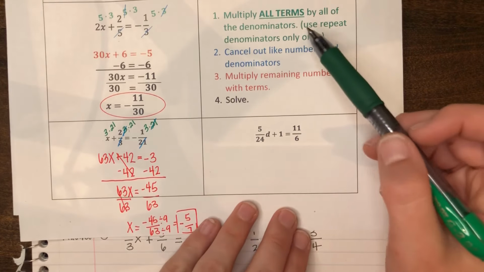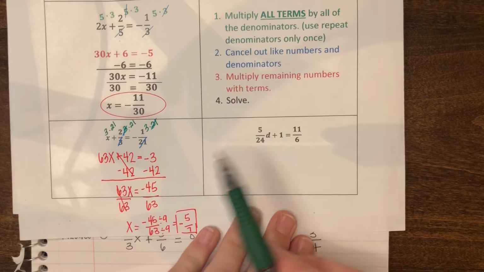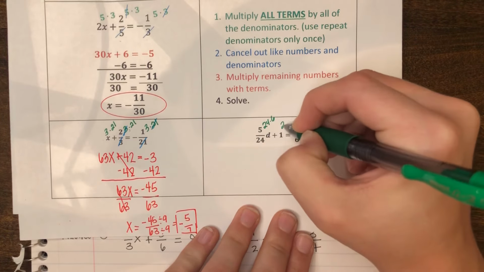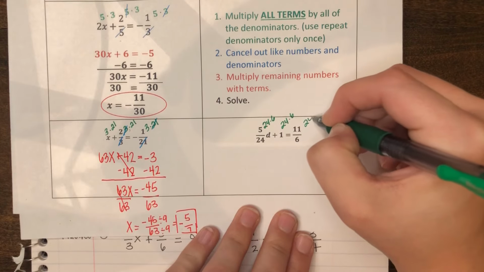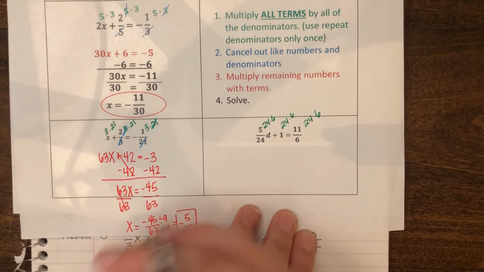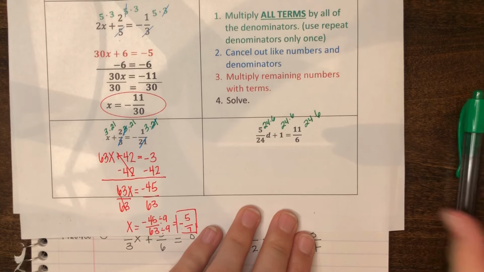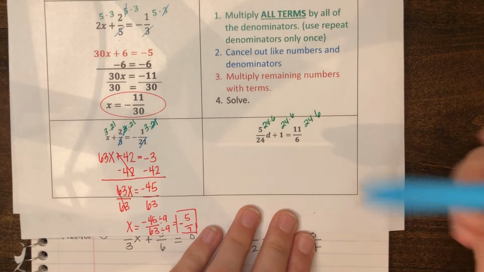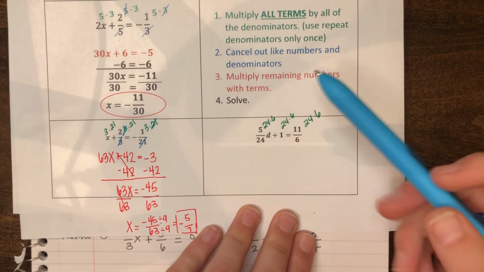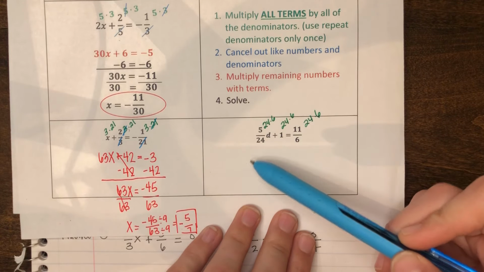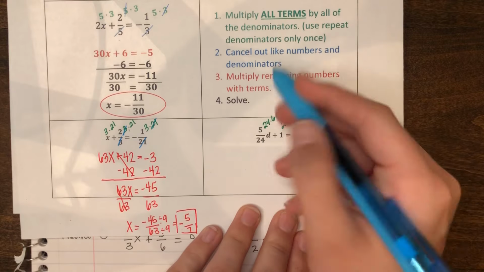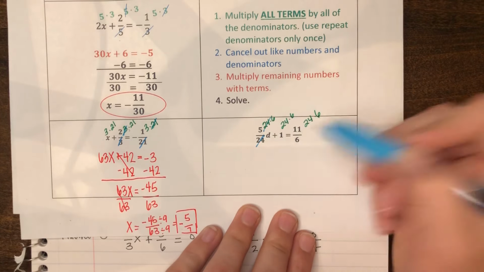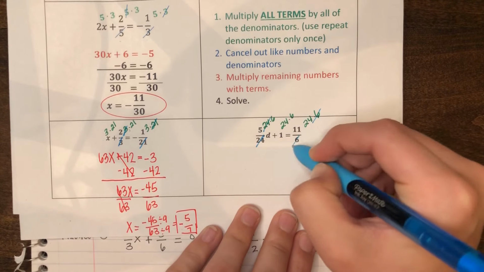So again, multiply all terms by the denominators we want to get rid of. That's 24 and 6. And again, you're multiplying every single term by 24 and 6. The only downside to this kind of trick is that you're going to end up with larger numbers, but I would prefer larger numbers than fractions. There's less room for error. All right, so we multiplied by all of our denominators. Now let's make values of 1. So 24 over 24 would cancel. Nothing can cancel here, there's no denominator. And 6 over 6 forms 1.